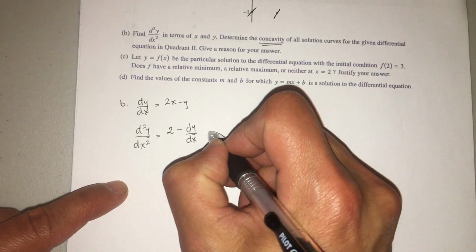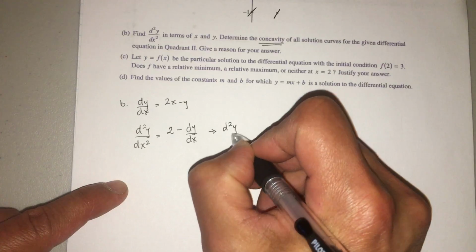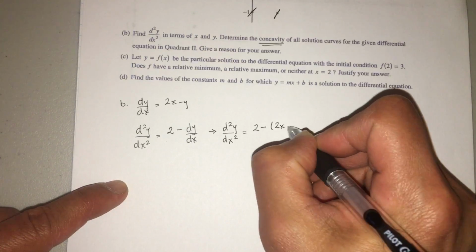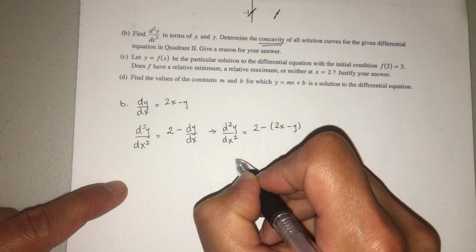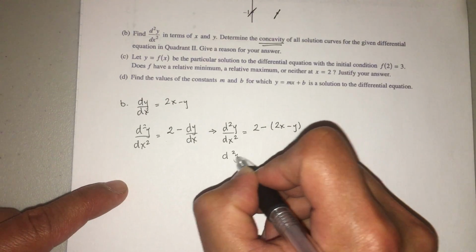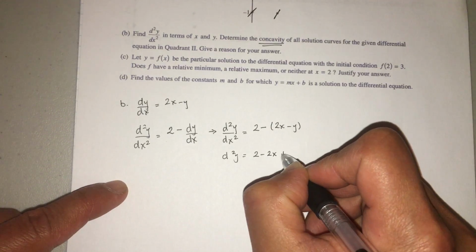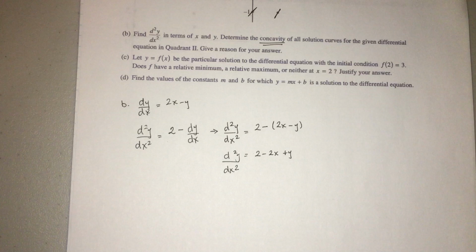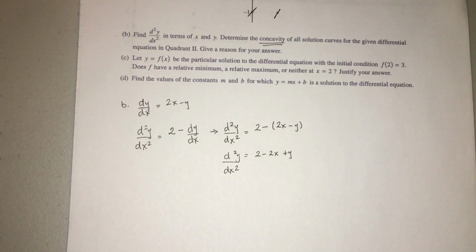So essentially, second derivative is equal to 2 minus (2x minus y), which means it's going to be 2 minus 2x plus y. Okay, and that's it. And that's all she wrote. You're done. So if you get the first 2 questions right, that's 4 points out of 9. So you're well on your way to getting at least a 3, if not a 4. Okay, so very important.